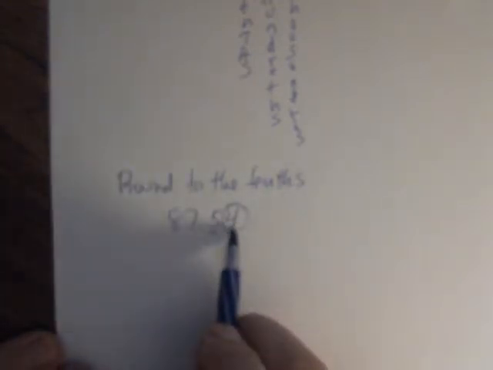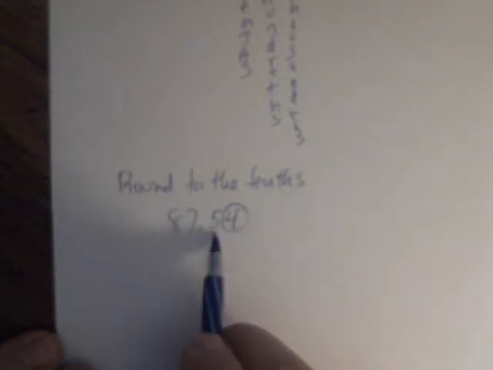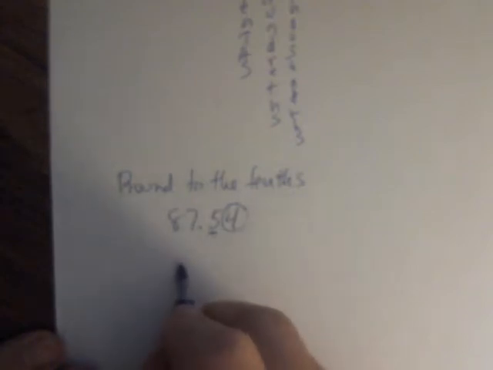What are my place values? So if I want to round to the tenths, and I have 87.54, in this case I am rounding to this place value. I look to the right. This number here is a 4, which means that if it's smaller than 5, I do nothing to the number in the tenths place.